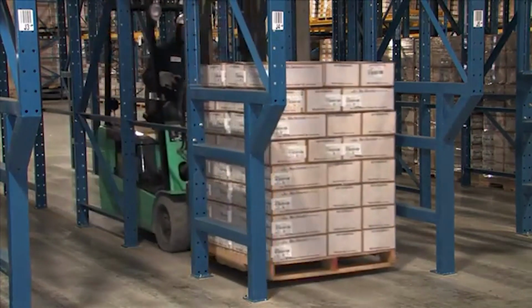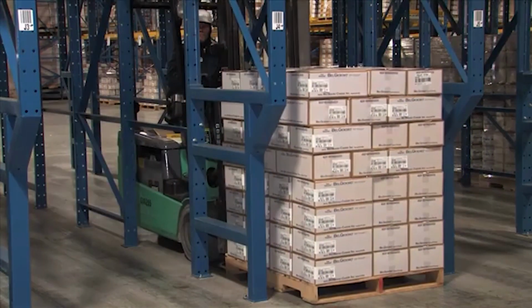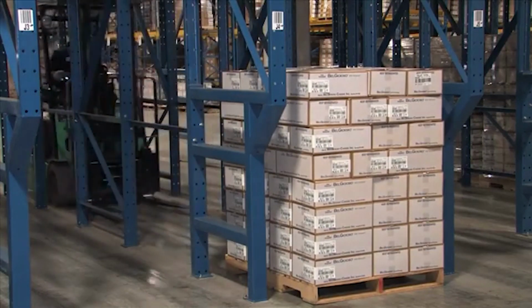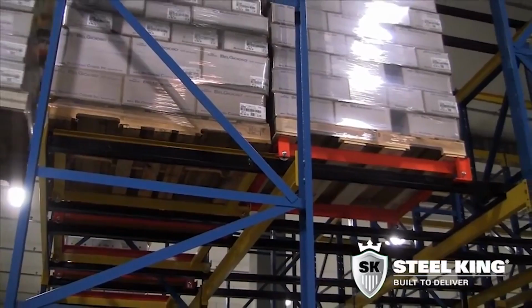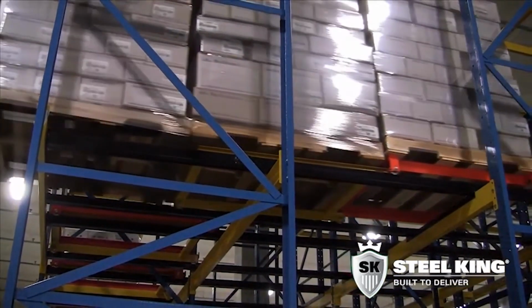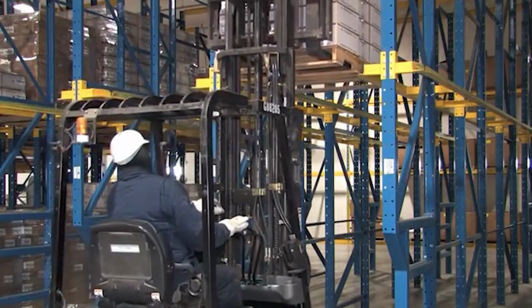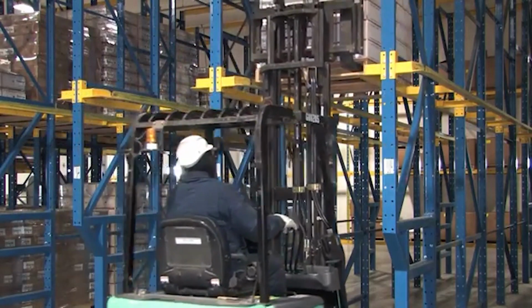Deciding what rack to use is a balancing act between storage density, the number of pallets you can store, and selectivity, the need to access those pallets. Pushback allows you more access to more pallets and storage positions than drive-in. Drive-in is higher density and can handle larger numbers of pallets.